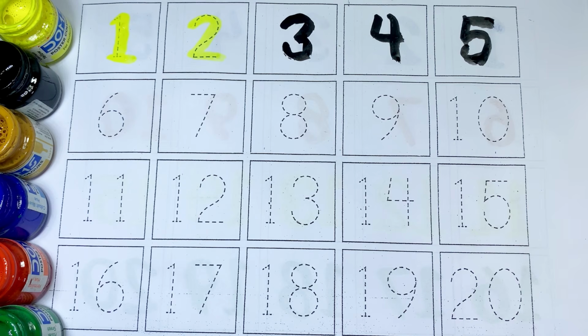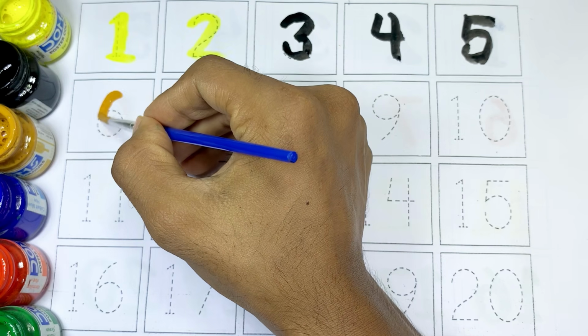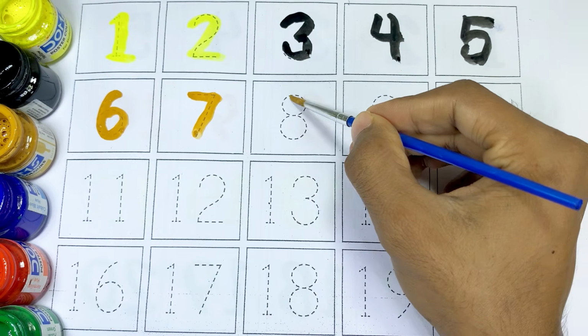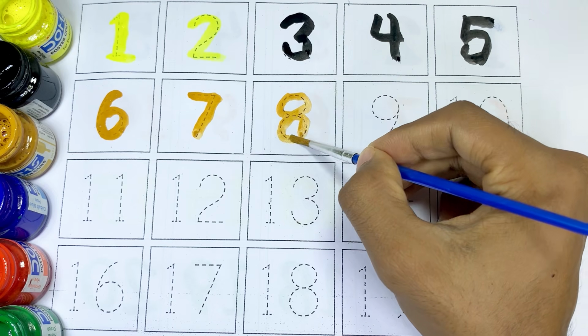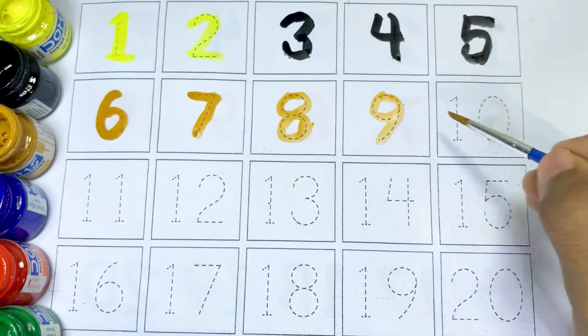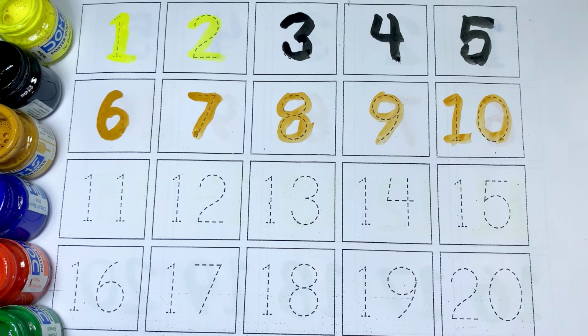It's now you draw 6. The numbers of 6 and use yellow ochre color. 6, 7, 8, 9, 10.